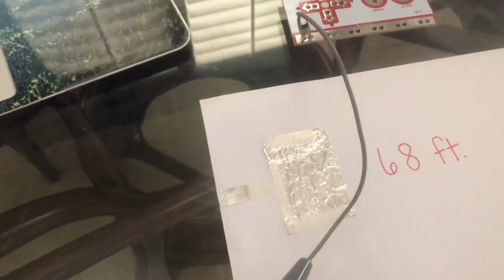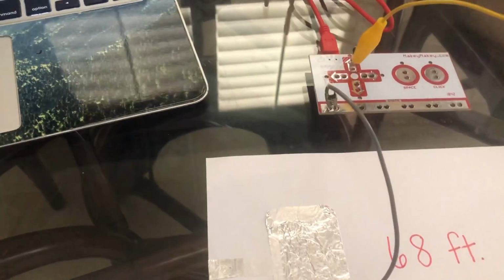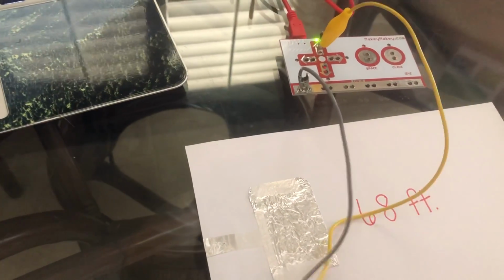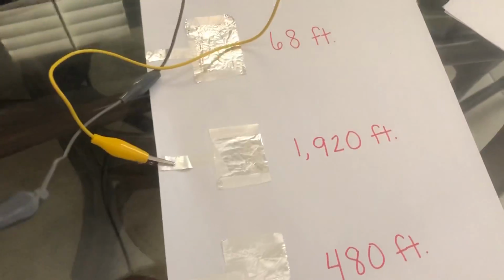All right, so I'll choose another alligator clip and I'm going to do the correct answer choice first. So I'm going to connect my up arrow to the correct answer, which in this case, I've already done the math, and it is 1,920 feet. And you could already kind of hear the program going, and it was connected.